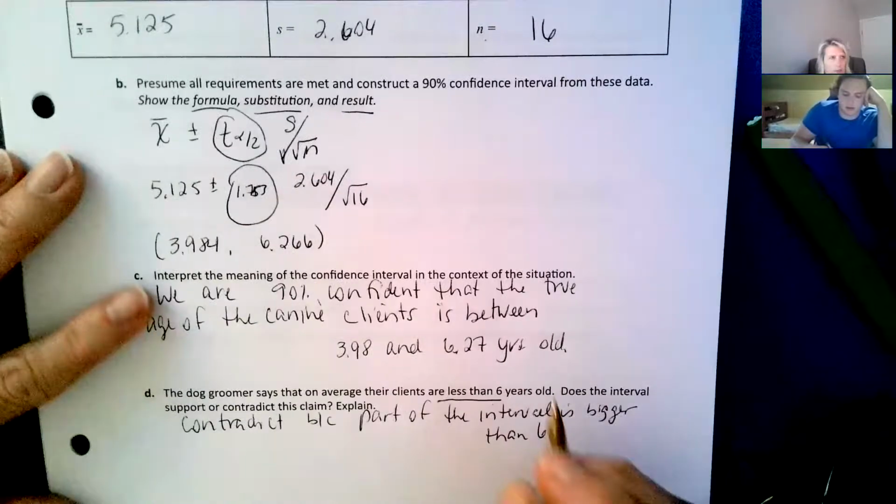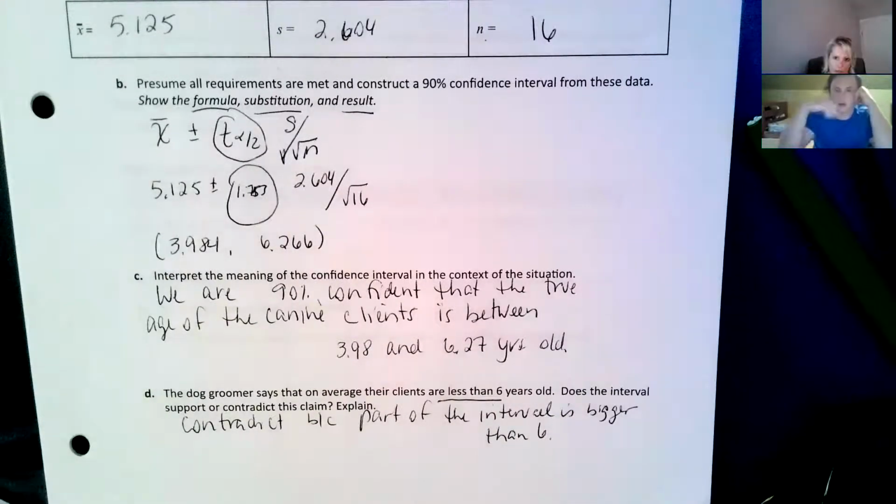Contradict means, does it go against or disagree with? And support means, does it agree with or support?